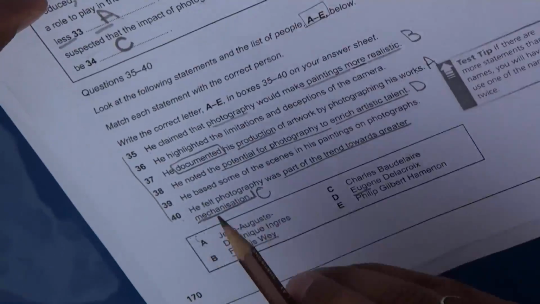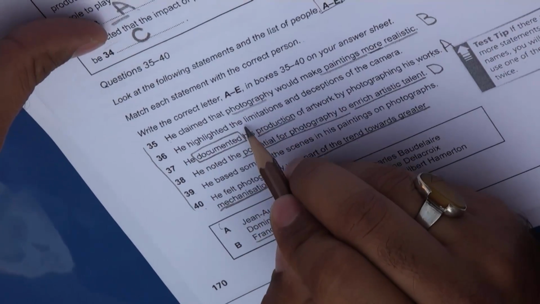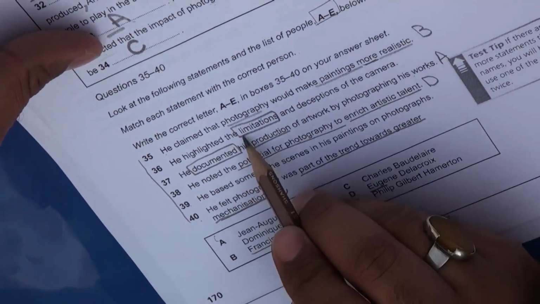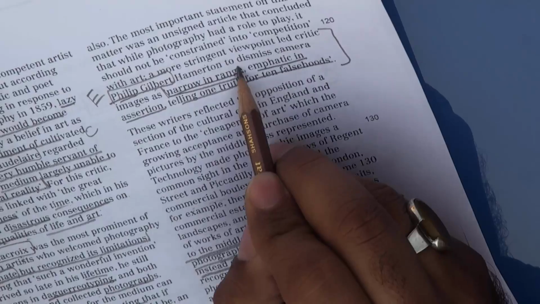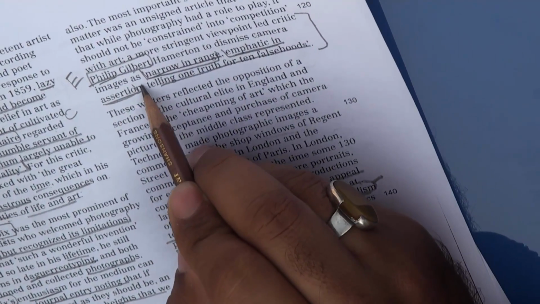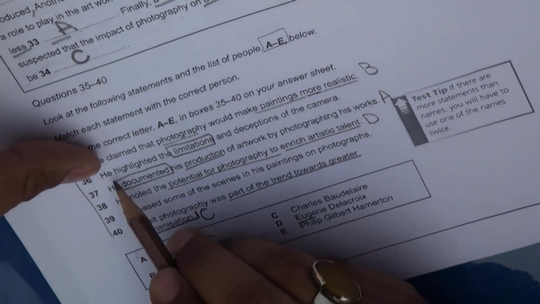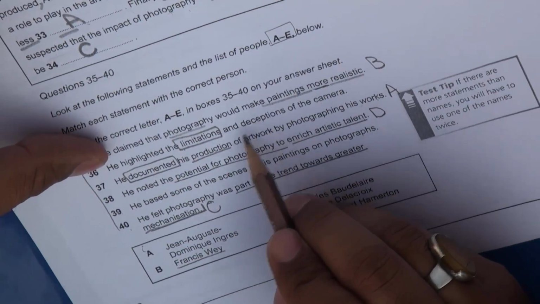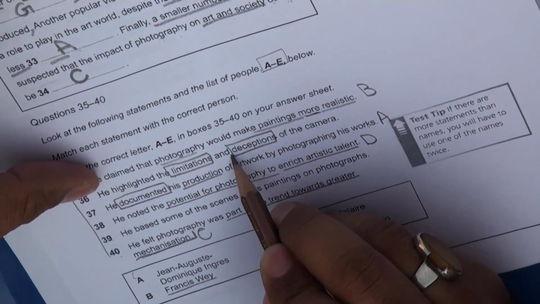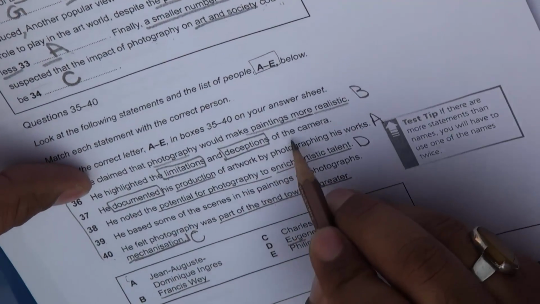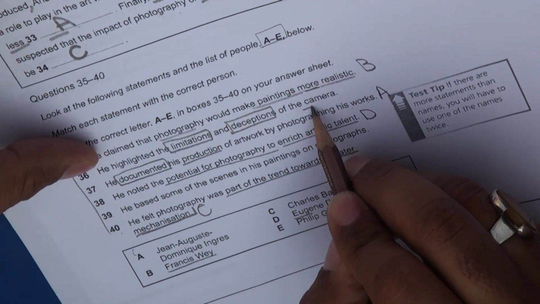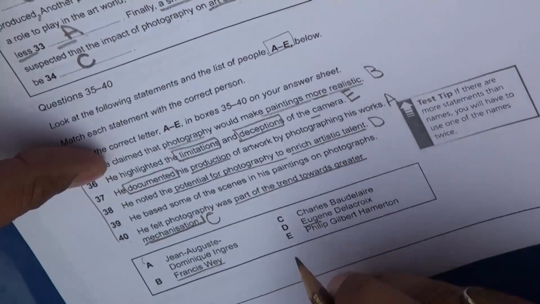Let's see if there is anything. He highlighted the limitations. That's right. Now what is the limitation? Limitation is mentioned here. Narrow in range, emphatic in assertion, telling one truth for 10 falsehood. Right? So Phillip Gilbert, he highlighted the limitations and deceptions. Yes, we've got the deception also, one truth and 10 falsehood and all that of the camera. So for question number 36, the correct answer is E, Phillip Gilbert.